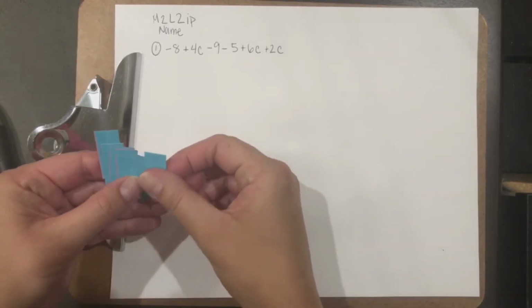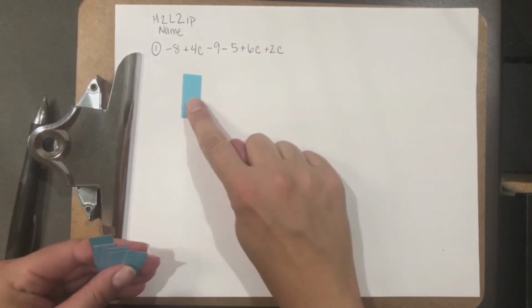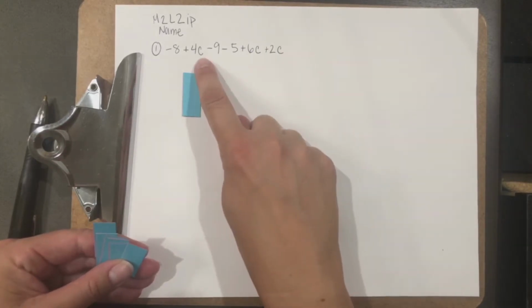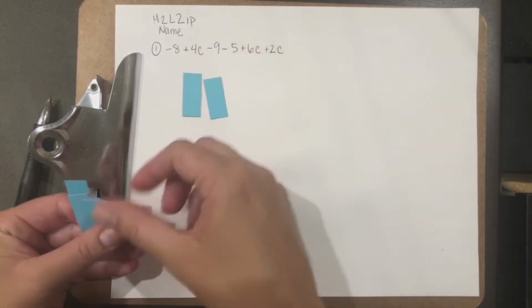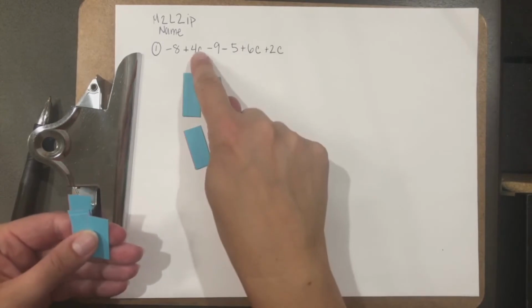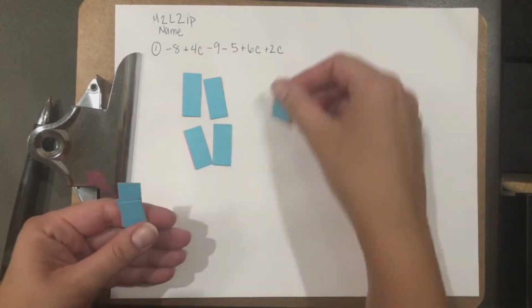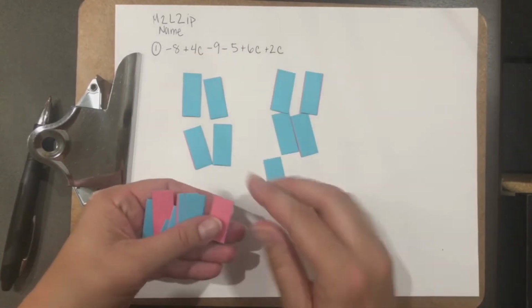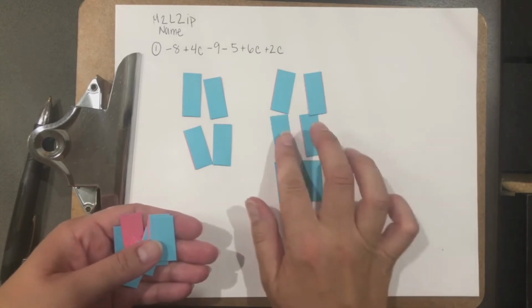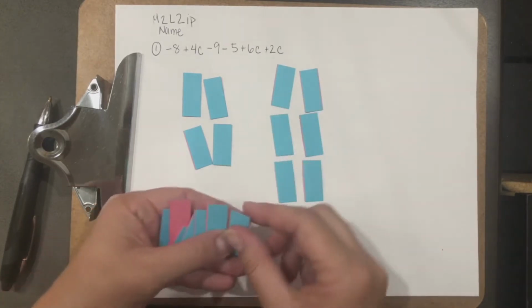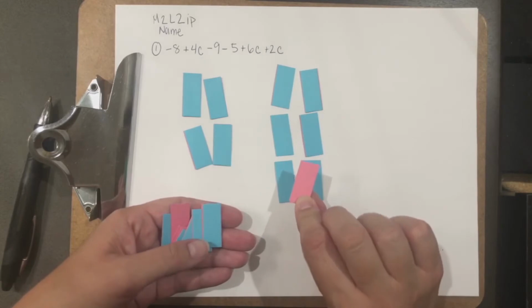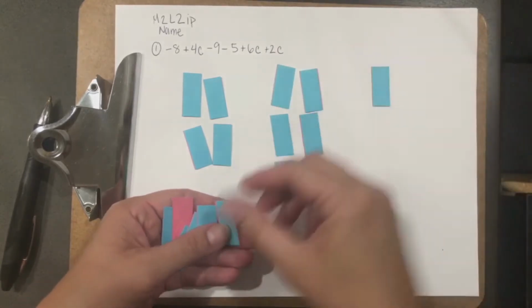So these short little rectangles are going to represent x's, or in this case, c's. So I have 4 c's right there. I have 6 c's over here. I'm specifically putting them on the blue side because the blue side is the positive side. The pink side is the negative side. And then I have 2 c's at the end.